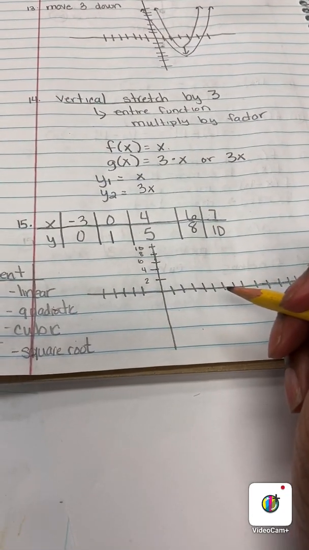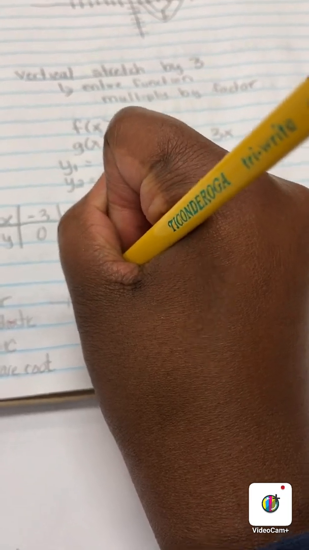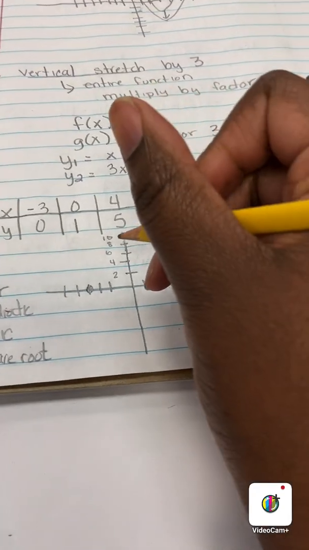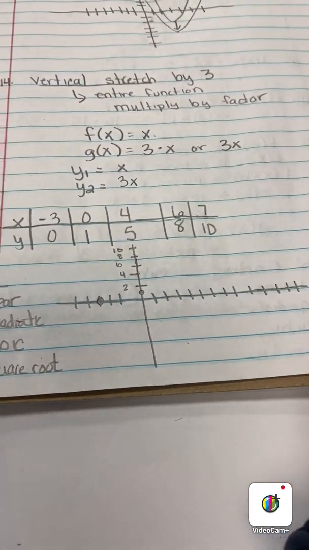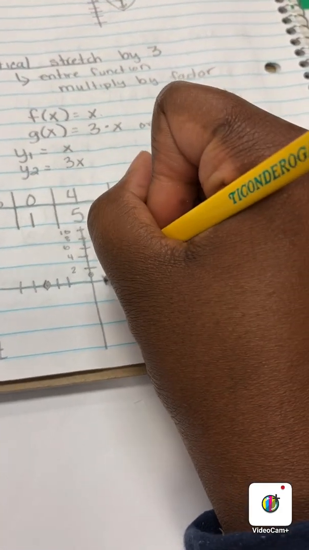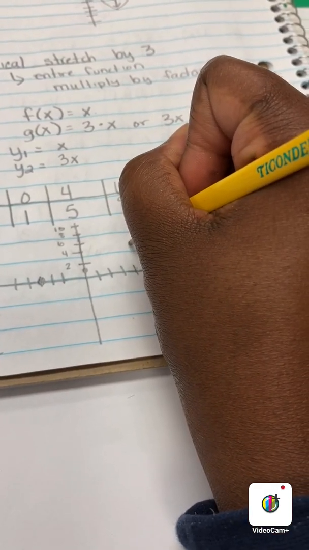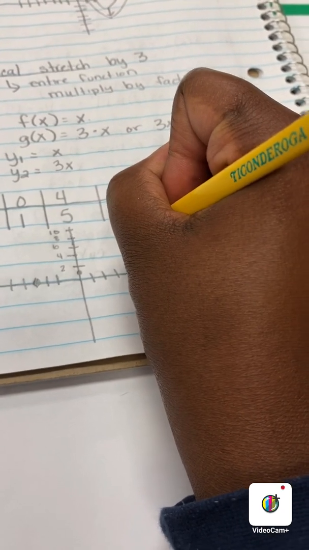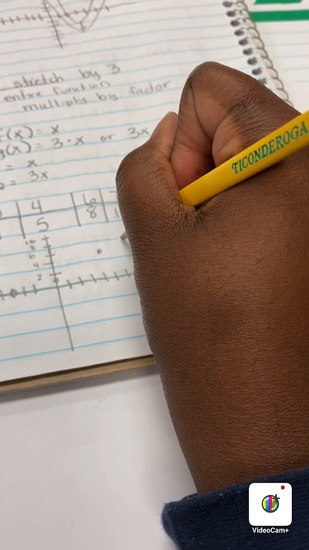So I'm going to plot my points. So -3, 0. Then I have 0, 1. Then I have 4, 5. Then I have 6, 8.